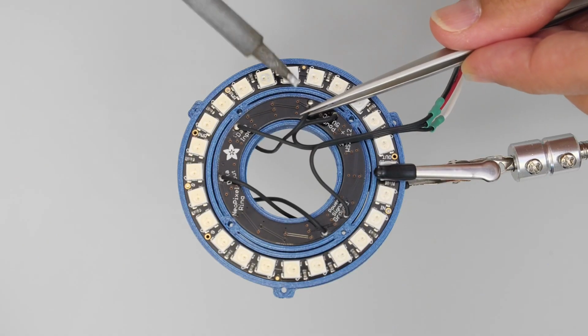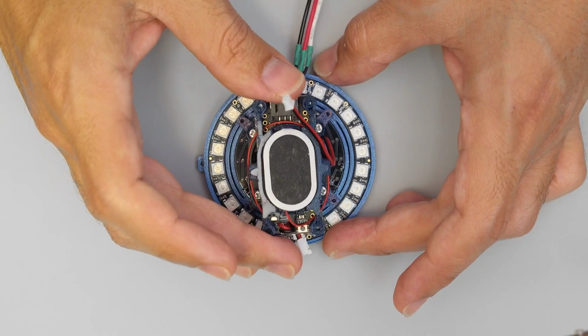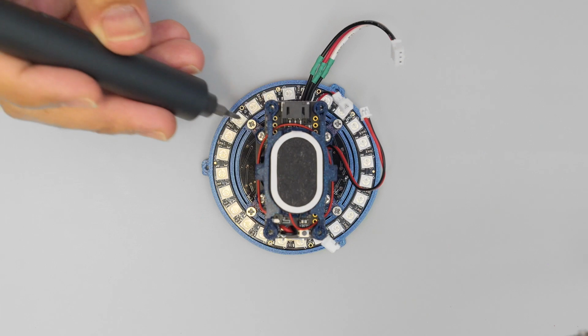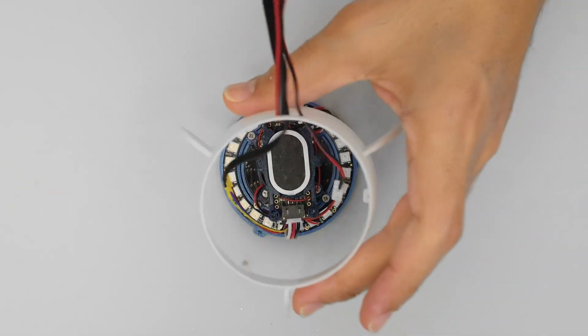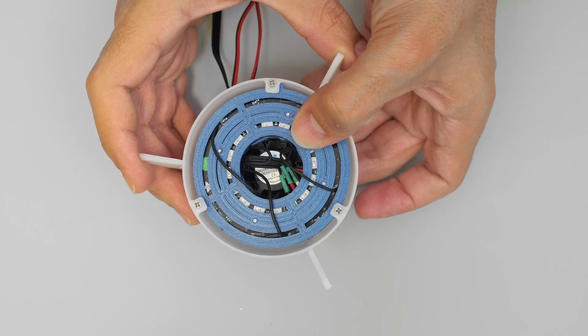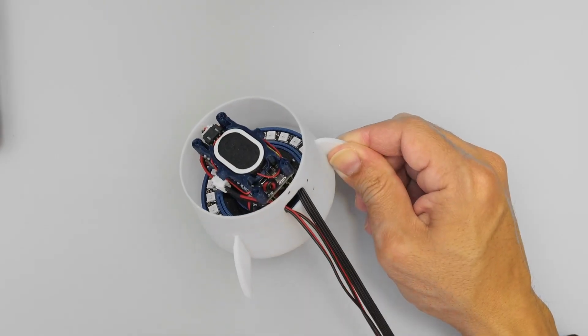2 NeoPixel rings are wired together and press fit into a circular bracket. The component stack is then secured to the NeoPixel mount with machine screws to create the core of the rocket. The body of the rocket is then fitted over the core and secured to the outer tabs. All of the cables are routed through an exit hole on the side of the rocket.